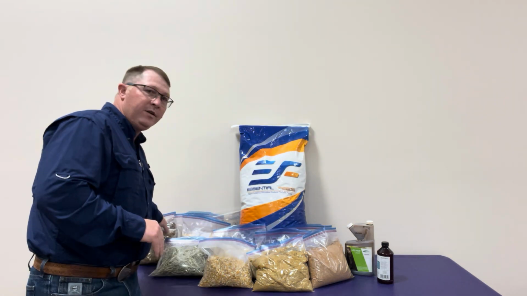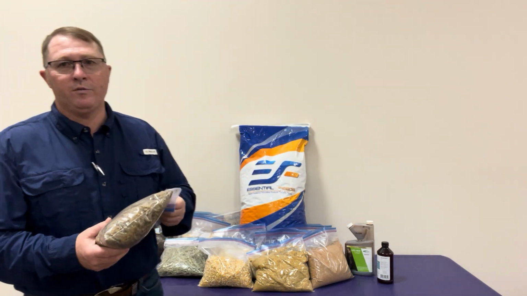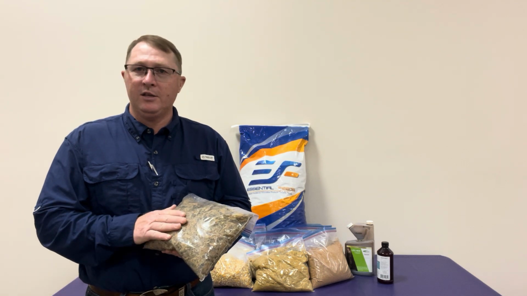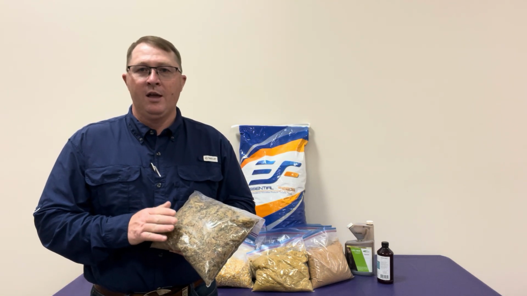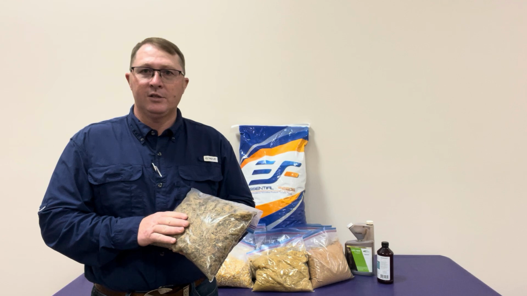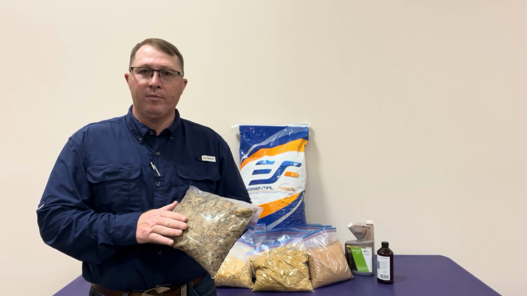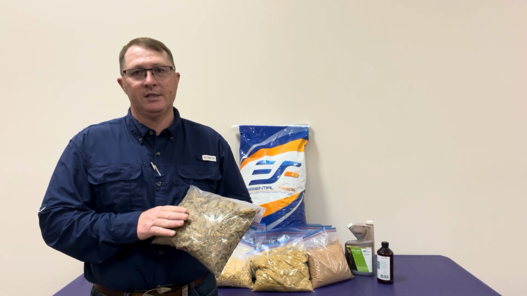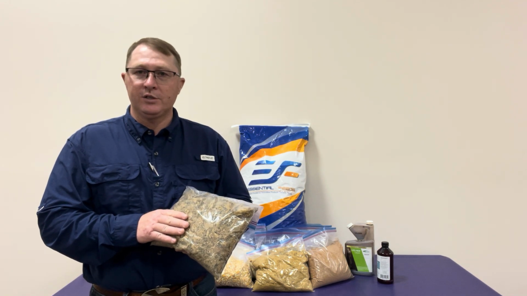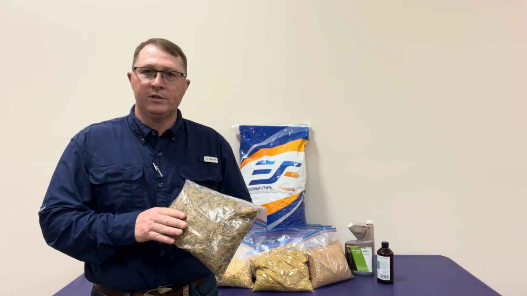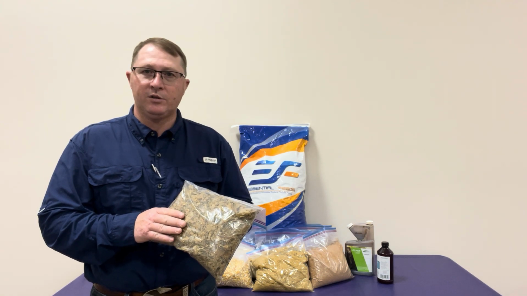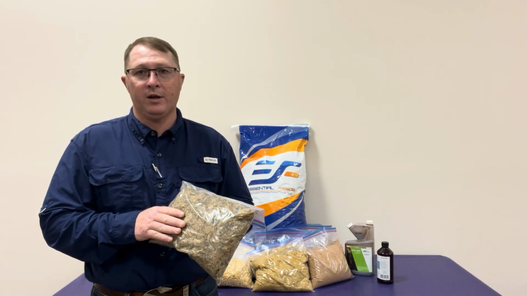Now, another common form of harvested forage that we see fed to livestock that is a bit unique is going to be silage. In the process of making silage, forage is going to be chopped wet and then placed into a bag or bunker under pressure. This process essentially removes the oxygen from that forage. That forage then goes through a fermentation process, which essentially preserves that forage for an extended period of time.